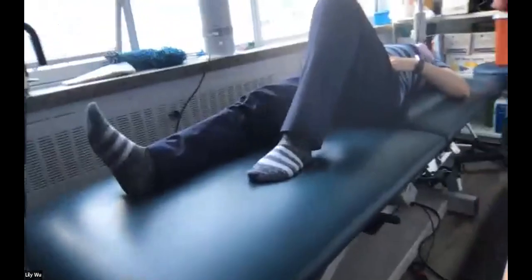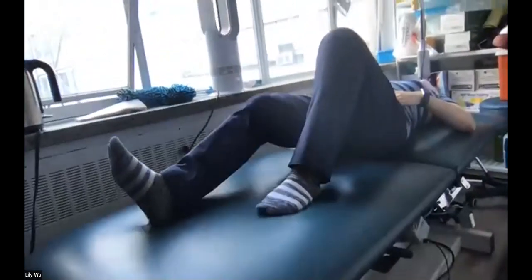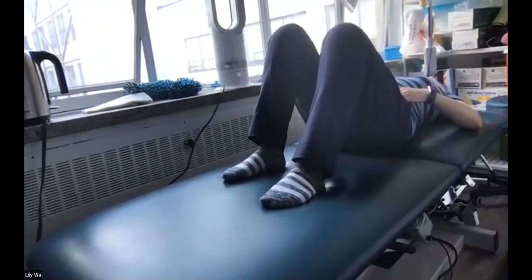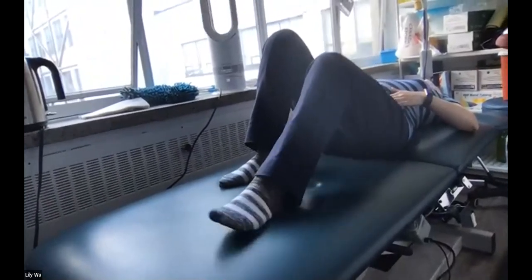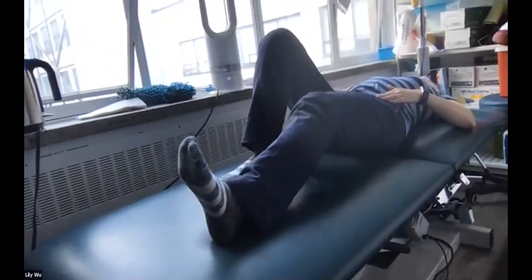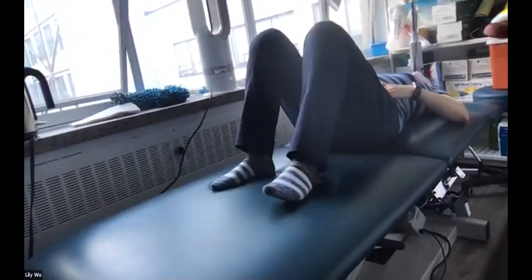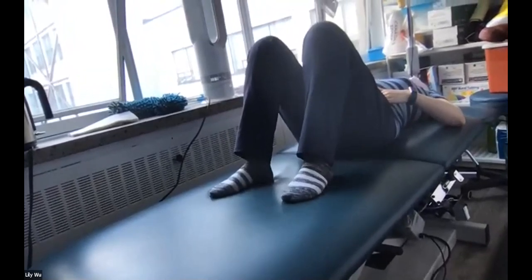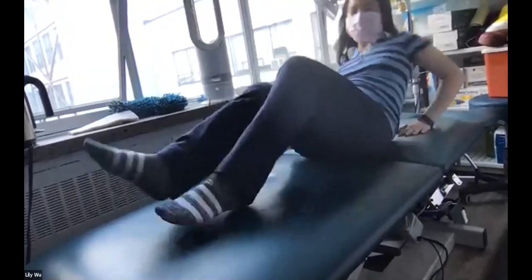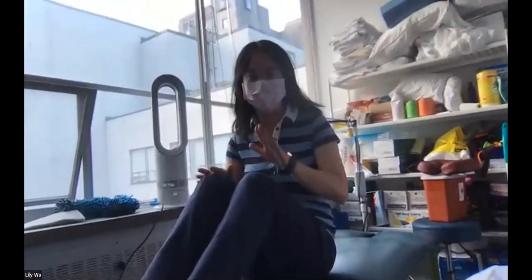1, 2, 3, 4, 5. Keep holding. 6, 7, 8, 9, 10. Again. 1, 2, 3, 4, 5, 6, 7, 8, 9, 10. So that's the second exercise. You'll do 5 on each side. With the first one, you'll do 5 of that, and the second one, you'll do 5 on each leg.